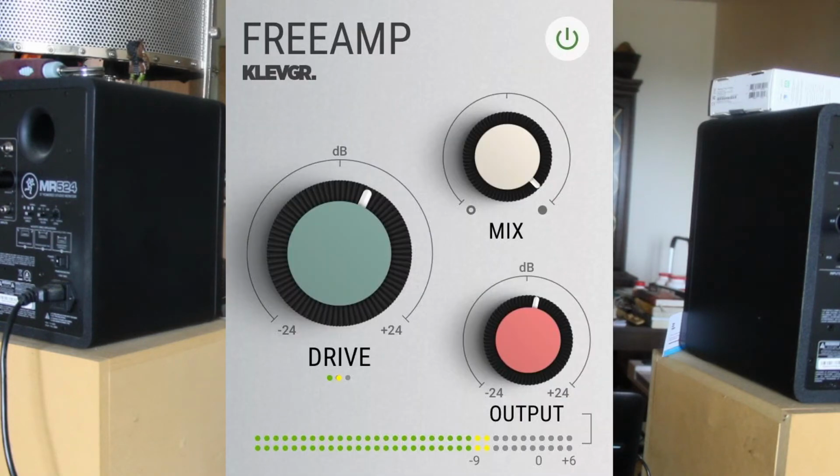All right, Clevgrand. Clevgrand is a great company in my eyes, and they have a free amping thing, like a reamp. Their paid one is called Reamp, and they have a free one called Freeamp, and it's basically a couple knobs, and you get tape or tube saturation, and then you can blend it, and there's an output knob, and that sounds really good.